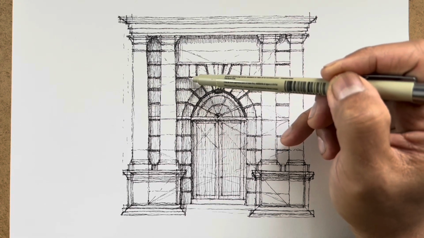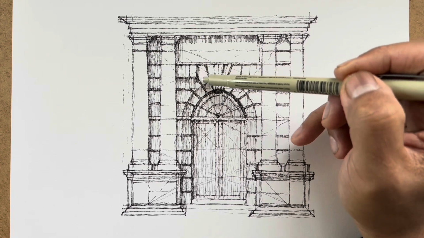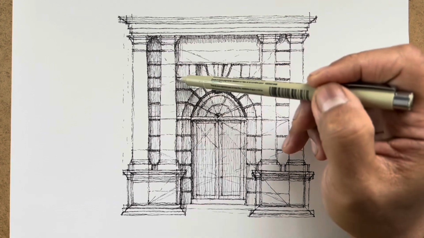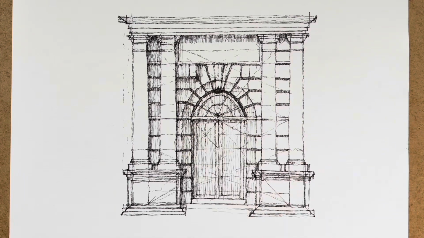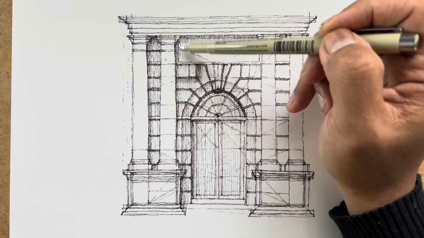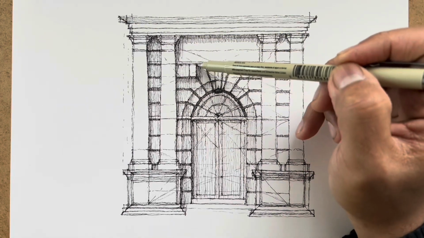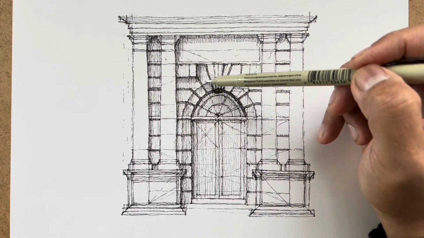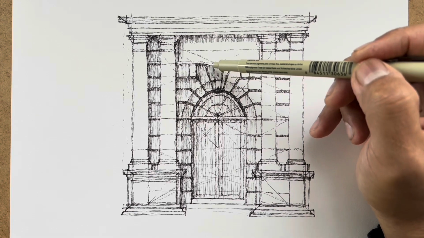And this stone here is slightly forward, a bit of an overhang above the other stonework, which is connected to that column. I'm not going to hatch the column for now, with more focus on this stonework. Give a bit of shadow, the shades, as well as the texture.